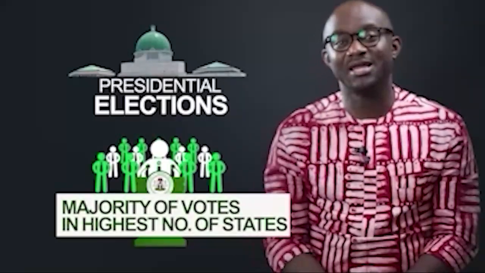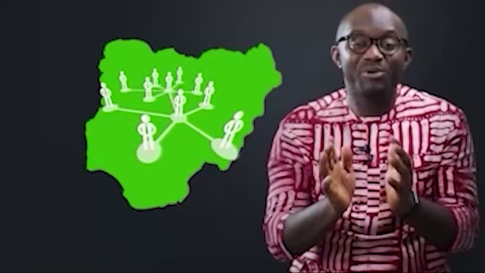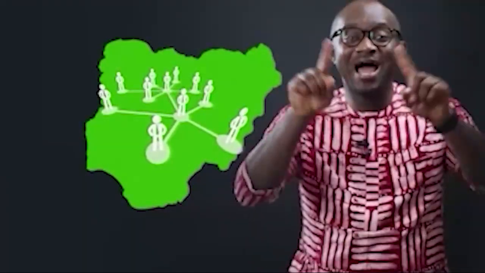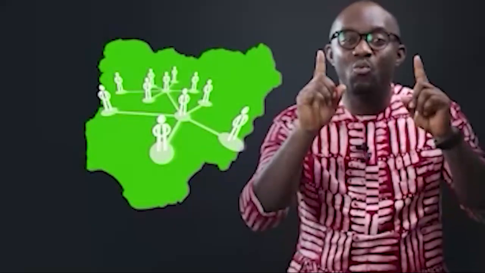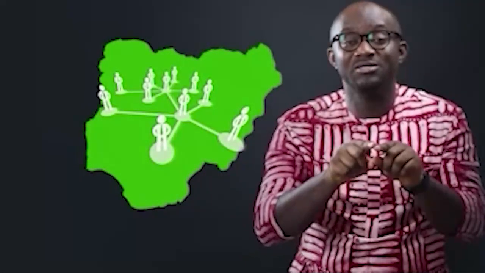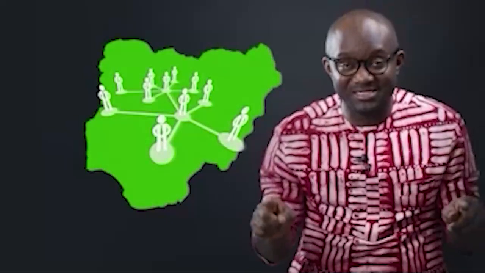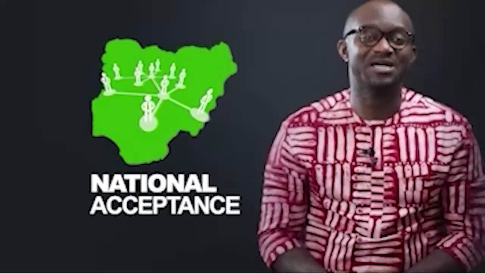This condition is necessary because the framers of our Constitution want only candidates with national acceptance. That's why there's a criterion for the spread. The reason is, in a presidential election, the entire country is considered one constituency. And so, to be declared president, you need to have won not just a majority of votes, but you should have a spread. And that spread actually depicts national acceptance.